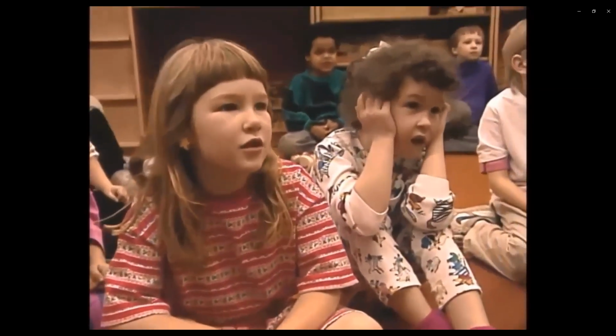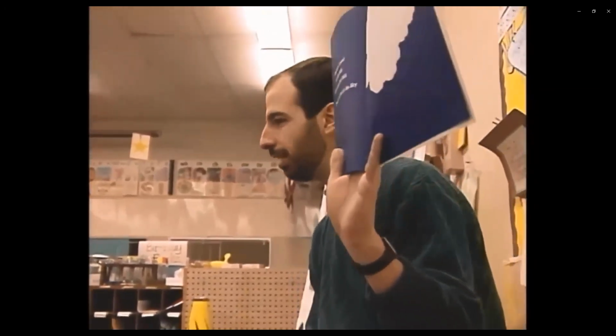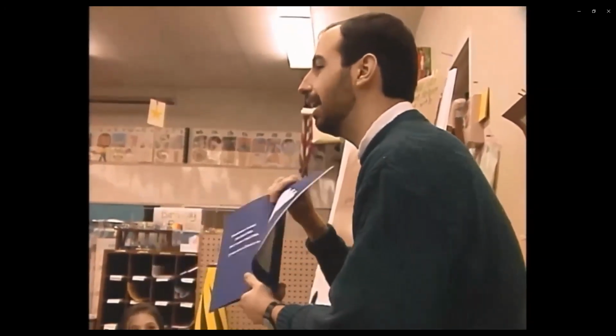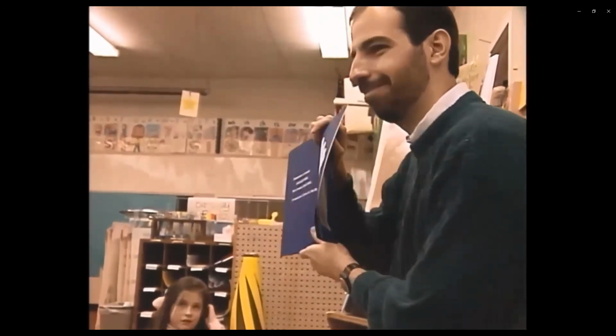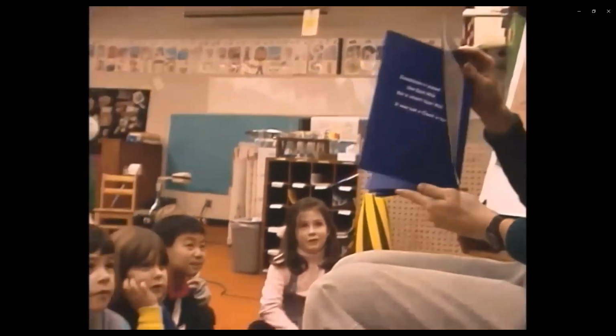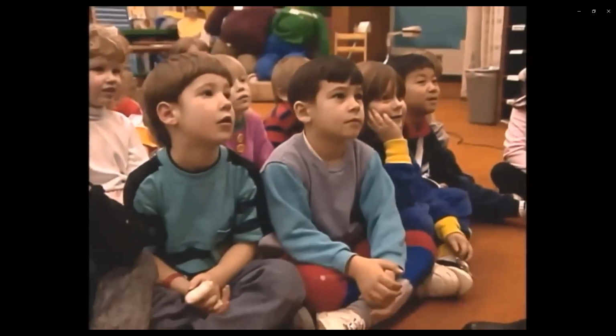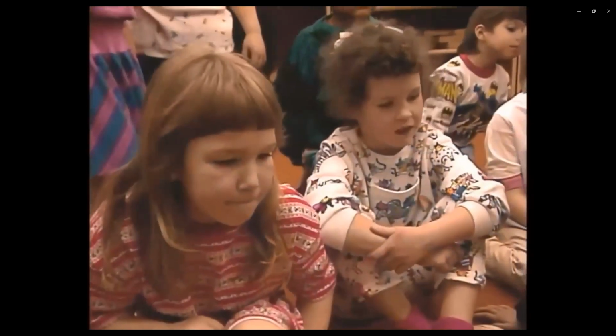Sometimes it looked like a sheep. Sometimes it looked like spilt milk, but it wasn't spilt milk. It was just a cloud in the sky. What were all these shapes then? Cloud in the sky. Boy, it's amazing what spilt milk can do.